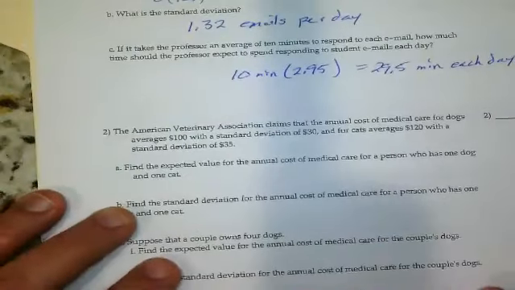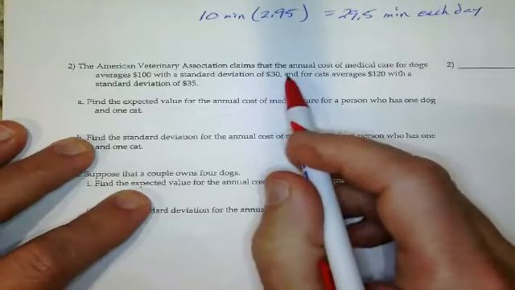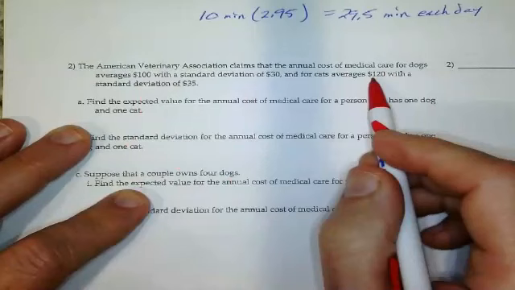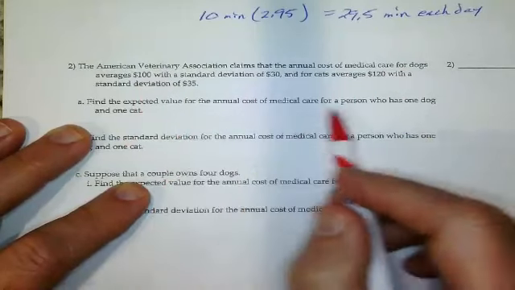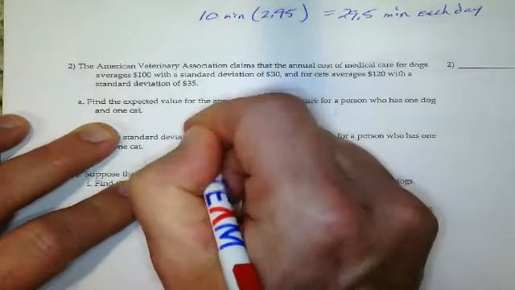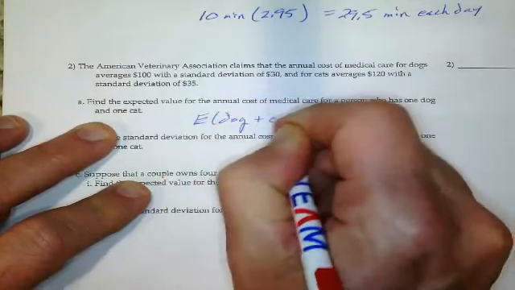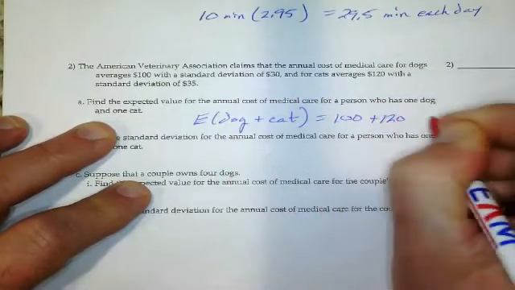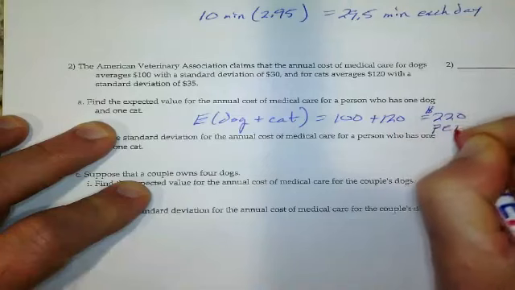All right, question 2 down here. The Vet Association claims that the annual cost of medical care for dogs averages $100, standard deviation of 30, $120, standard deviation of 35. What's the expected value for the annual cost for a person who has one dog and one cat? Okay, so the expected value of a dog plus cat equals 100 plus 120 equals $220 per year.